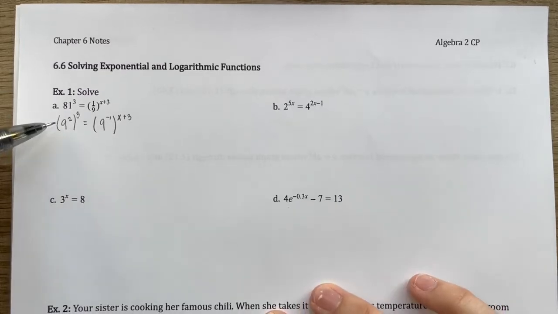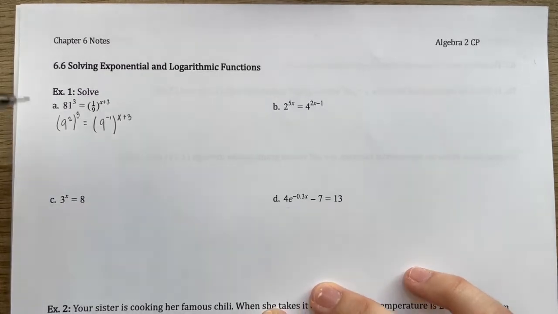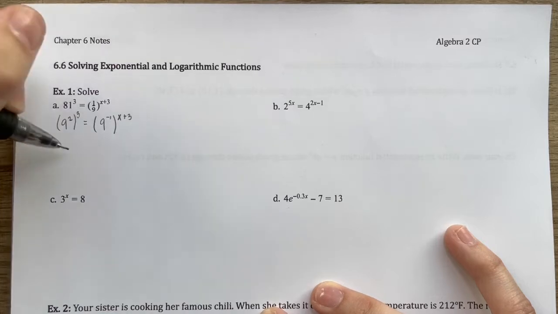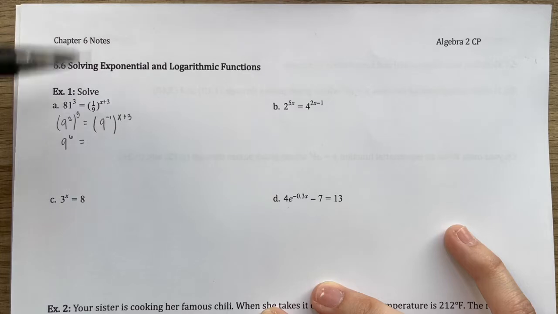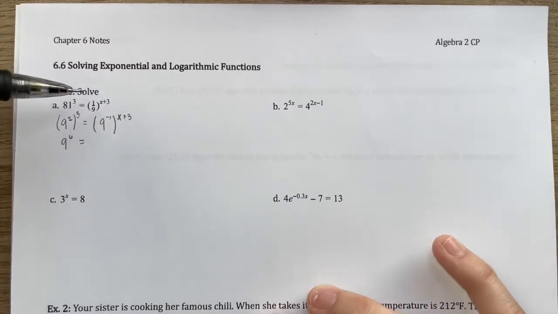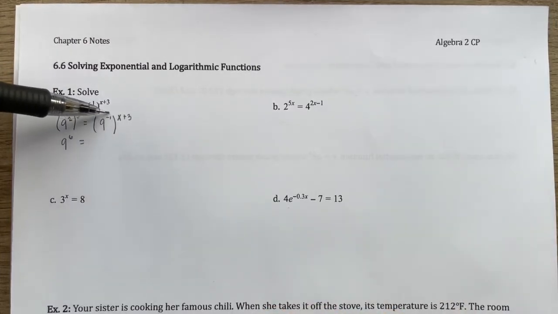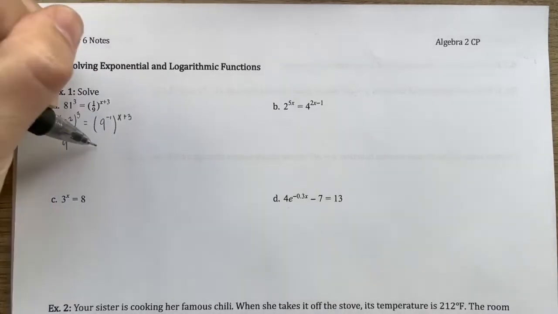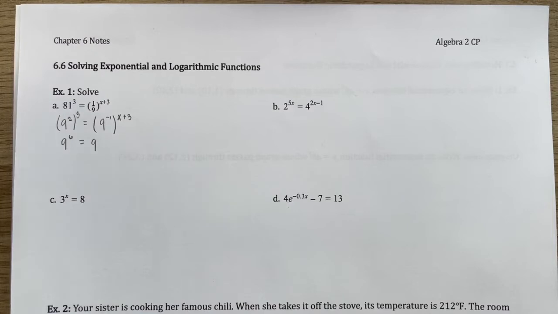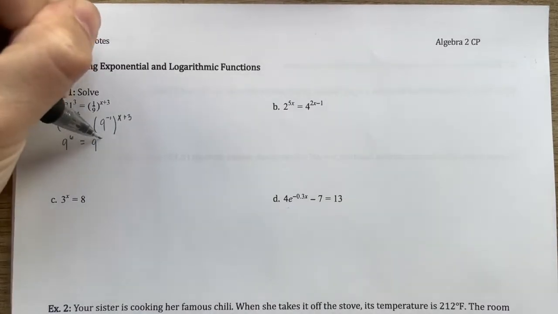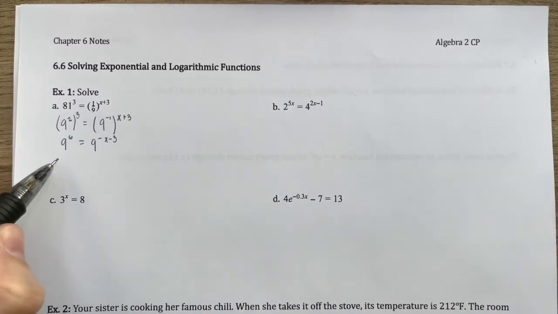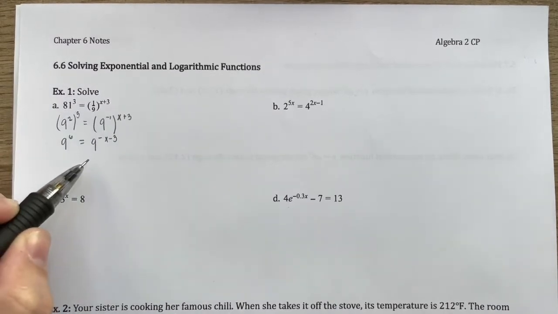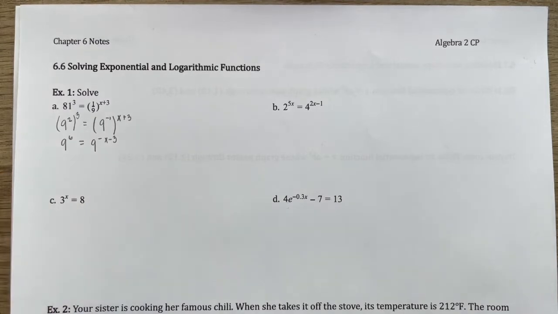So on the left, a power raised to a power, so I'm going to multiply those exponents. So 2 times 3 is 6. So on the left, I have 9 to the 6th power. And then on the right, another power raised to a power. So multiply them, -1 times all of x plus 3, so think kind of like distributing, becomes 9 raised to the negative x minus 3. So 9 to the 6th power equals 9 raised to the negative x minus 3.